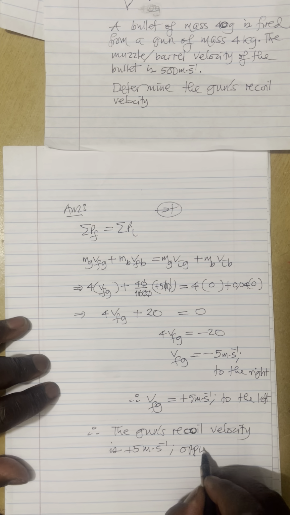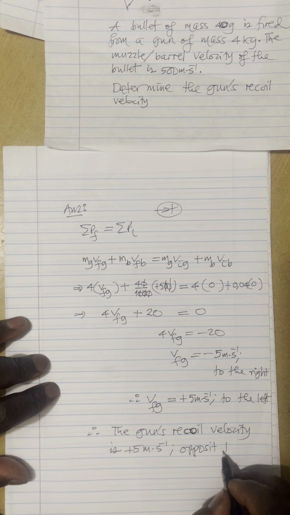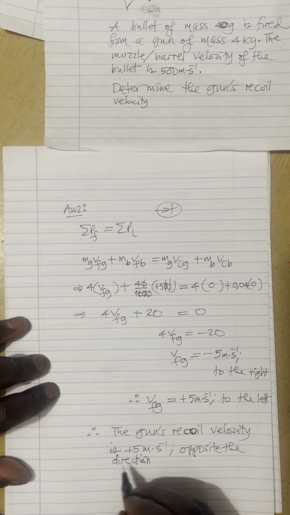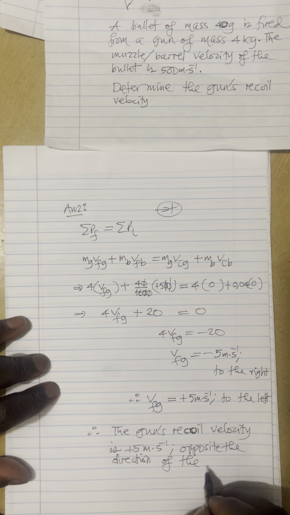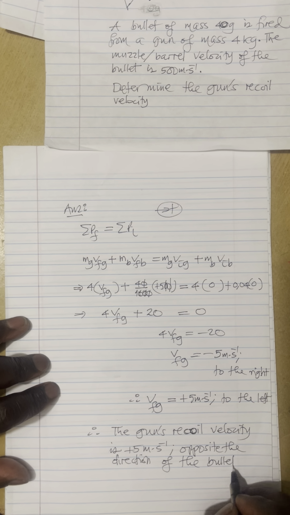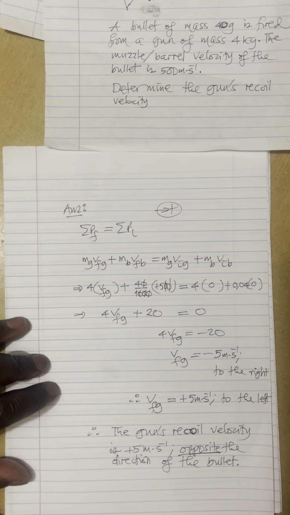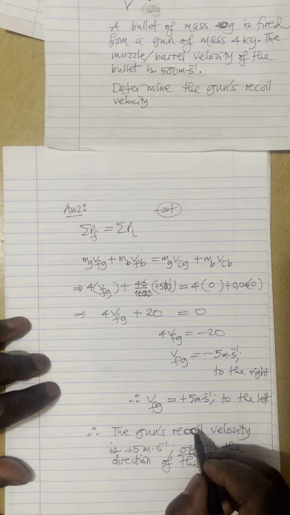opposite the direction of the bullet. Notice something here. I'm using the word opposite, not different or away from.